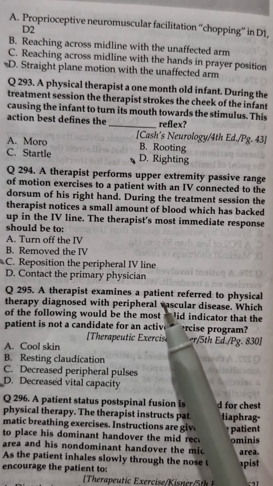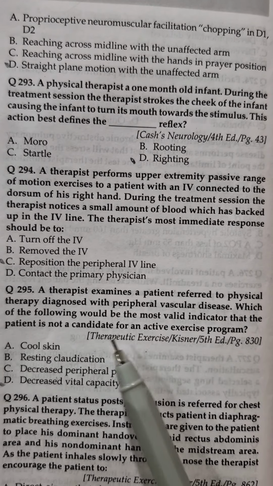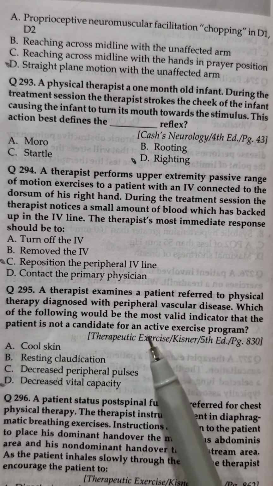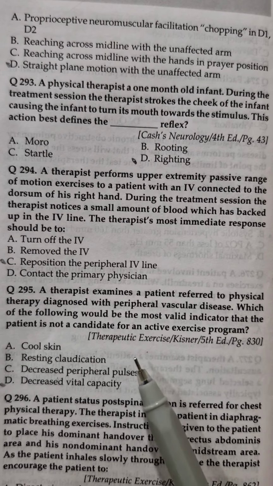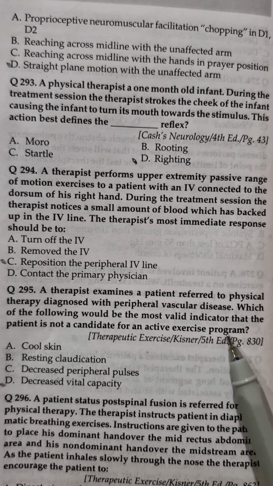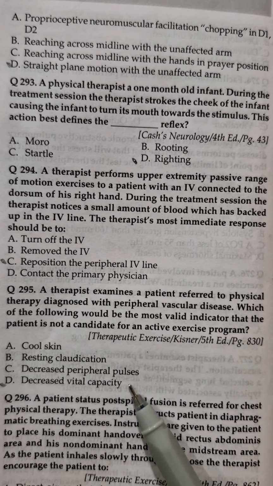A therapist examines a patient referred to physical therapy diagnosed with peripheral vascular disease. Which of the following will be the most valid indicator that the patient is not a candidate for an active exercise program? Answer: decreased vital capacity.